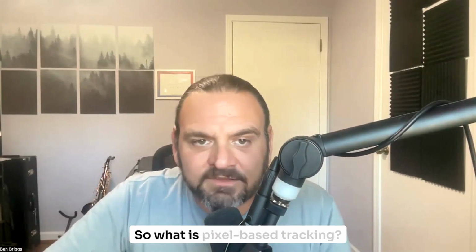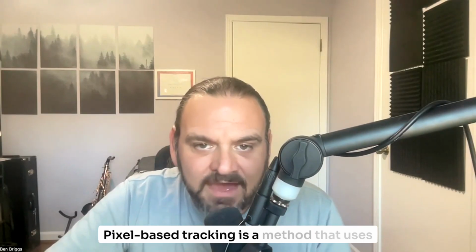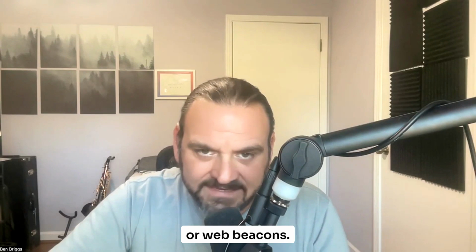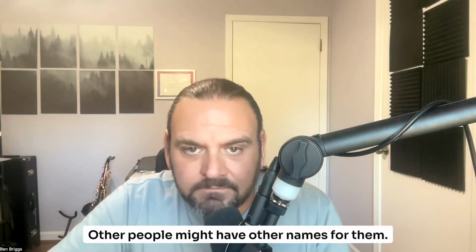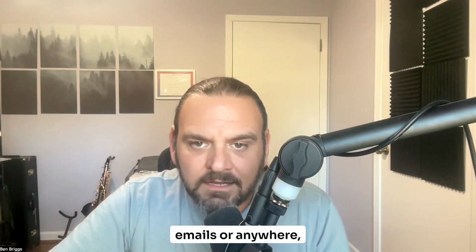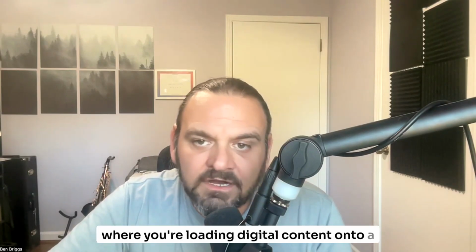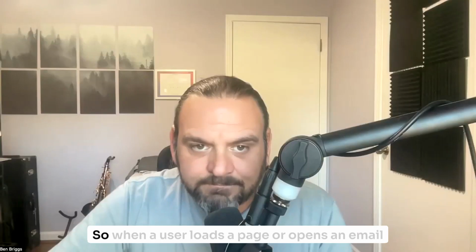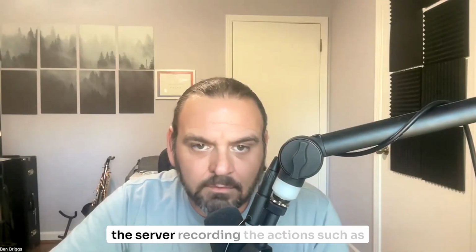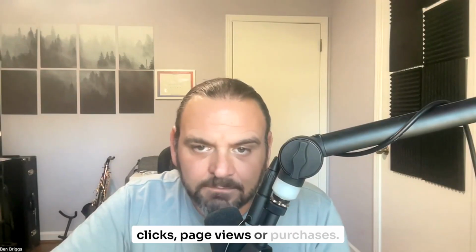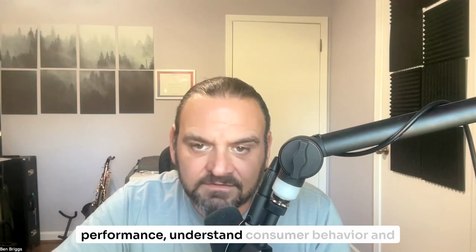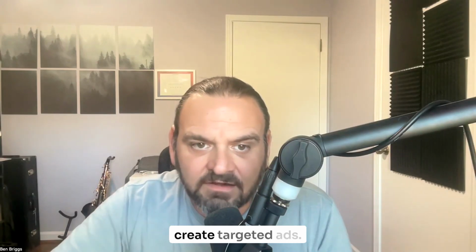So what is pixel-based tracking? Pixel-based tracking is a method that uses tiny invisible images called tracking pixels or web beacons. Other people might have other names for them. They monitor user activity on websites or in emails or anywhere where you're loading digital content onto a customer's device. So when a user loads a page or opens an email containing the pixel, it sends a request to the server recording the actions such as clicks, page views, or purchases. This data helps marketers measure campaign performance, understand consumer behavior, and create targeted ads.